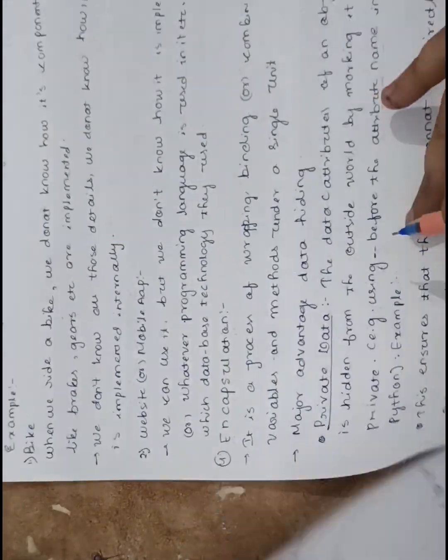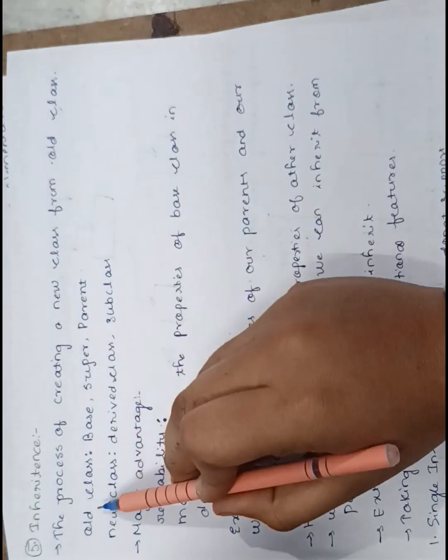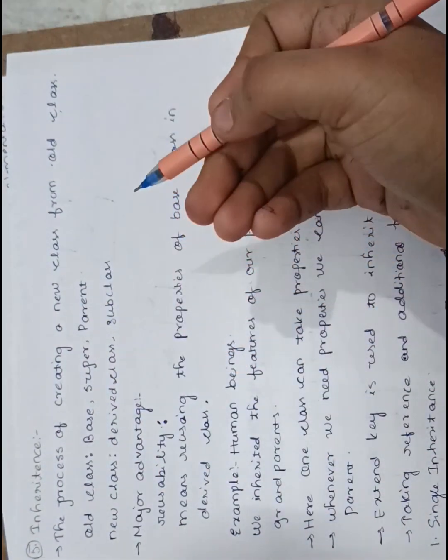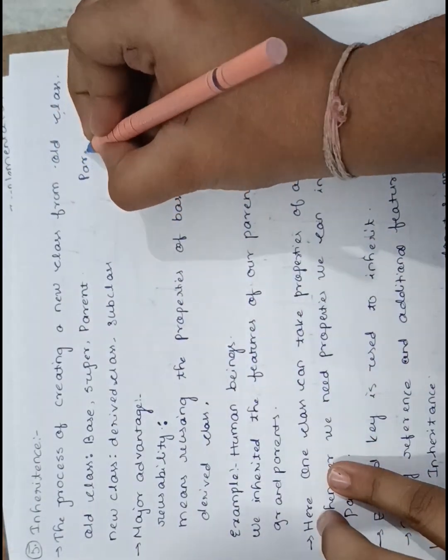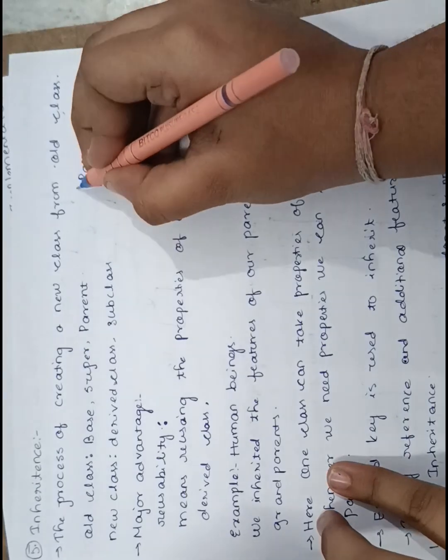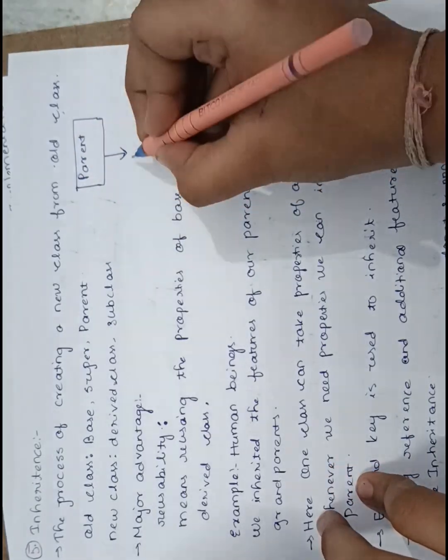So the next one, the fifth one, is inheritance. The process of creating a new class from an old class is known as inheritance. Taking an example of the old class, human beings are the best example here: parent, child.